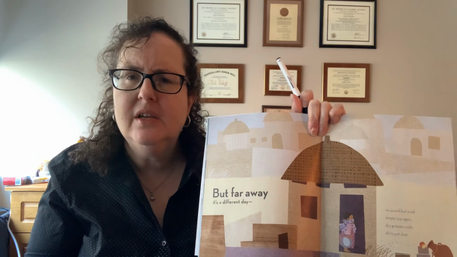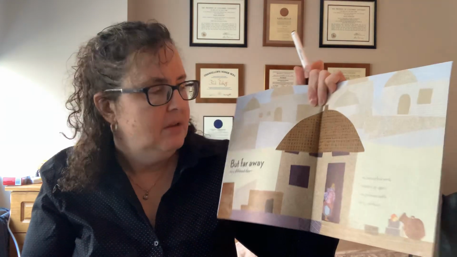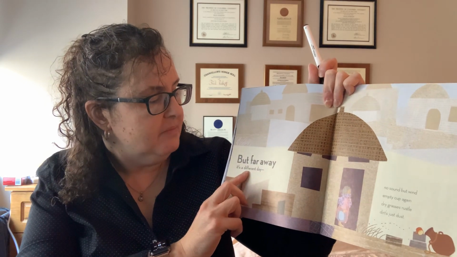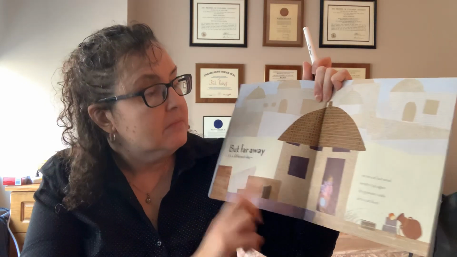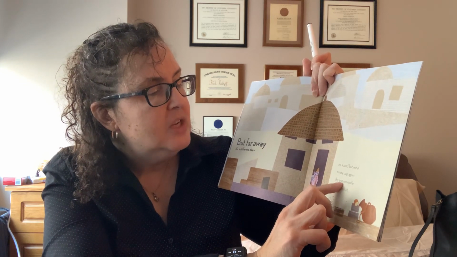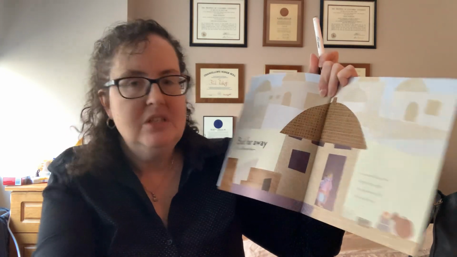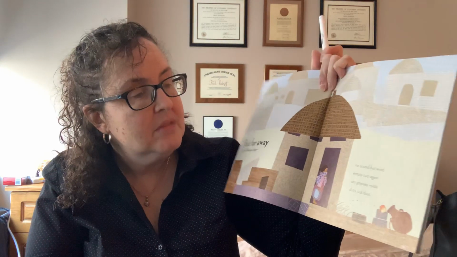Some places aren't as lucky though. Some places it doesn't rain as much. But far away, it's a different day. No sound but wind, empty cup again, dry grasses rustle, dirt's just dirt, just dust.